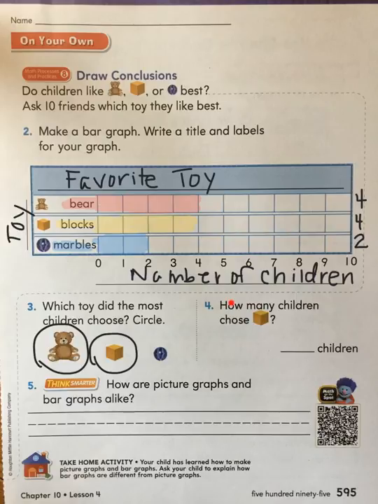Now let's look at the next one. How many children chose blocks? Well, we're going to go up here. Here's blocks. We go to the end, 4, or we could go to the end here, 4. And I'm going to write 4.